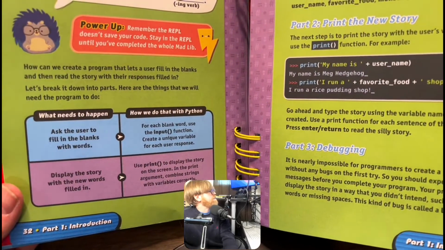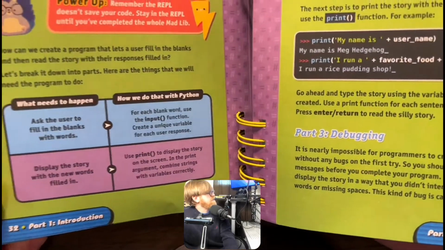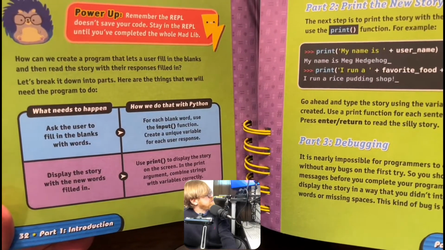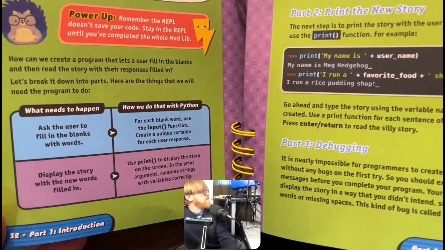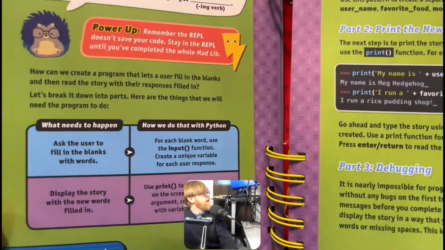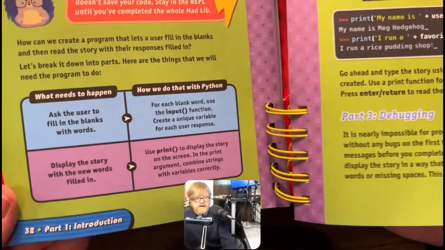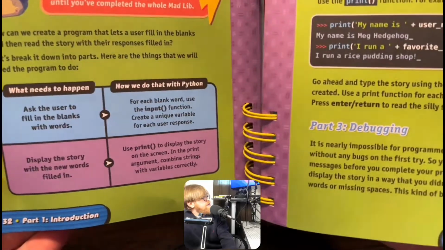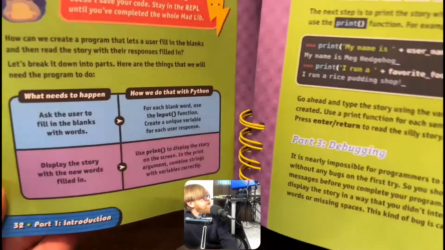Here's our plan, right? We have to ask the person who's playing, the user of this game, or the player, to fill in the blanks with the words. So for each of those blank words, we're going to use an input function and create a unique variable for each response. So this is kind of like the 5 things that you know about a little quiz, right? And then we're going to display the story with the new words filled in.